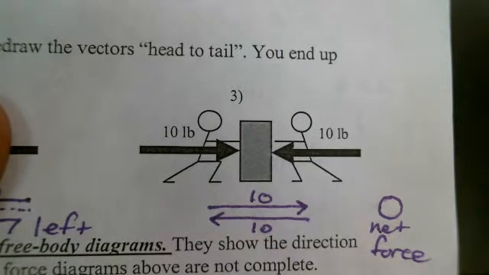These cancel out. They are equal and opposite. So the refrigerator is going to act as if nobody is pushing on it at all, which kind of makes sense. If you think about 2 people pushing equally on opposite sides, the refrigerator is going to just sit there.